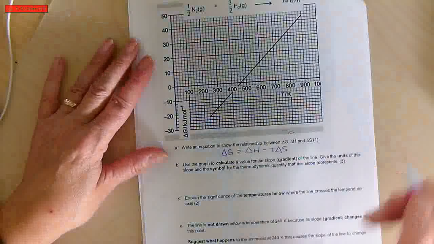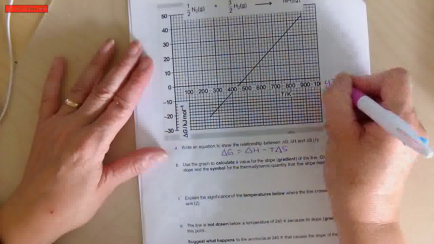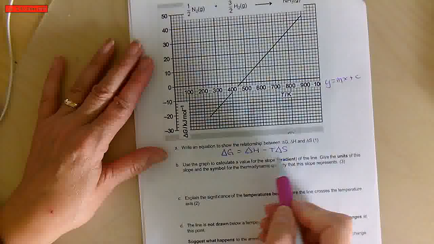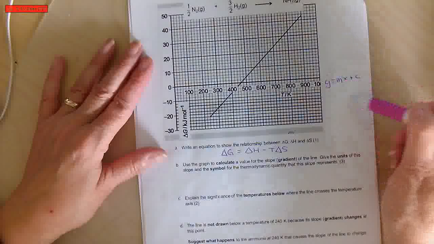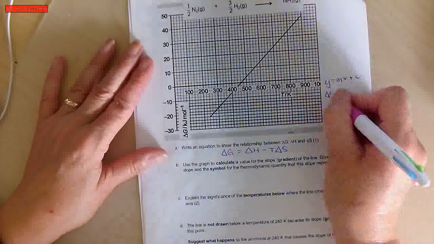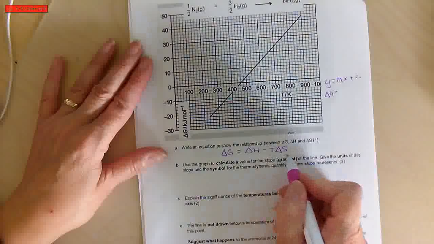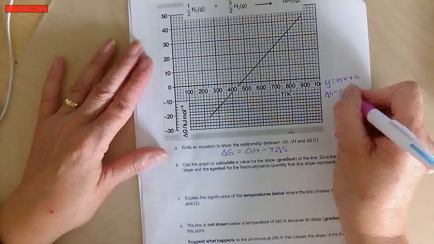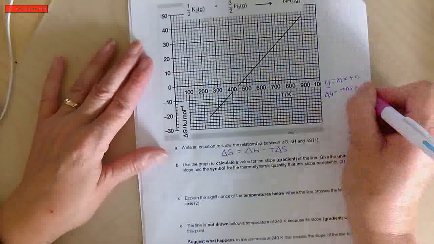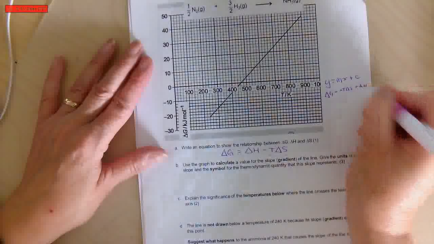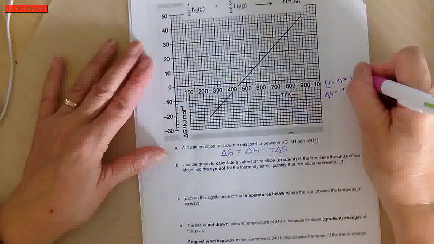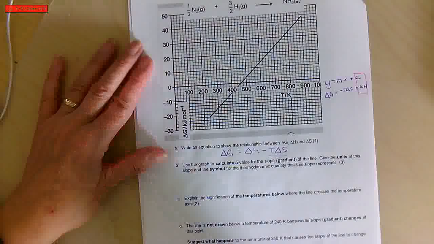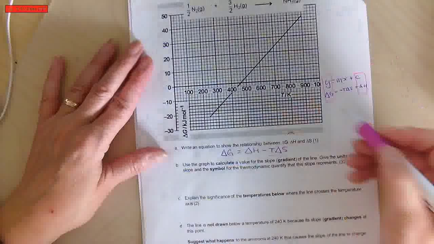Okay, so we'd have to remember the straight line equation y equals mx plus c. And if we put this into a straight line relationship that follows this, delta G equals, here we've got the mx plus c part, so this would be minus T delta S plus delta H. Now just to remind you, delta H corresponds to the intercept, delta G corresponds to the y-axis.